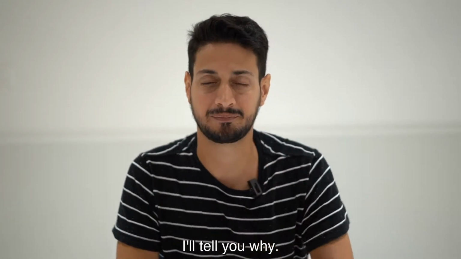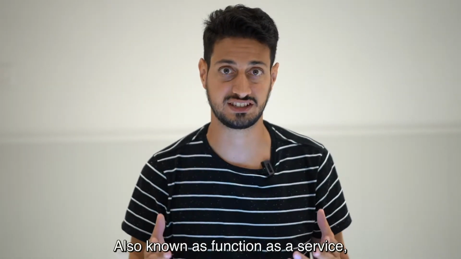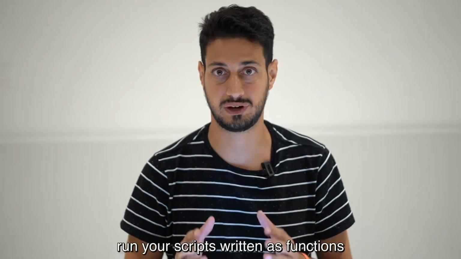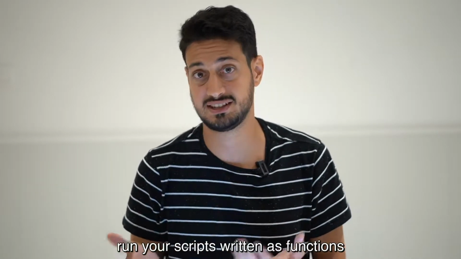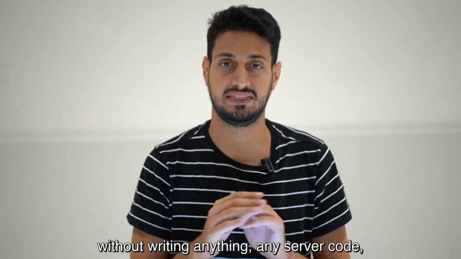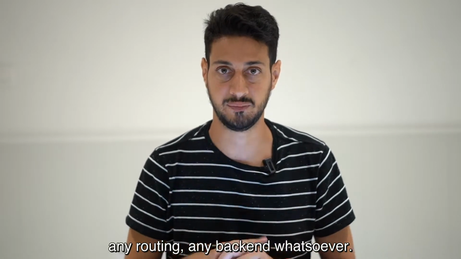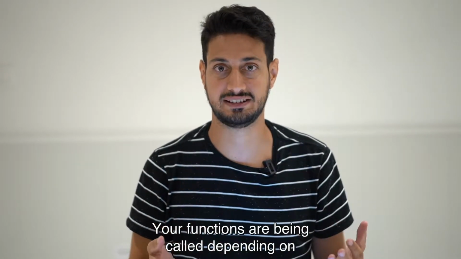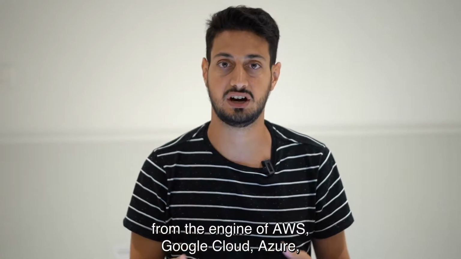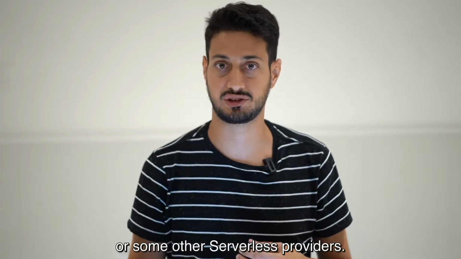I'll tell you why. But before we start, let me tell you about serverless and what it is. Also known as function as a service, serverless architectures allow you to run your scripts written as functions directly in a cloud computing engine without writing any server code, any routing, any backend whatsoever. Your functions are called depending on some event hooks that can be set up directly from the engine of AWS, Google Cloud, Azure, or some other serverless providers.